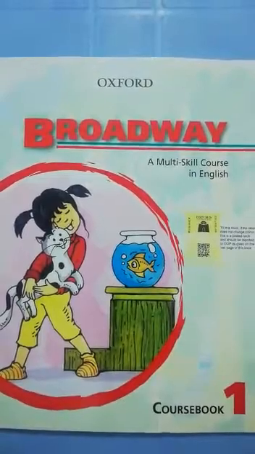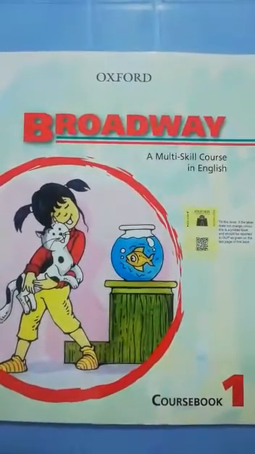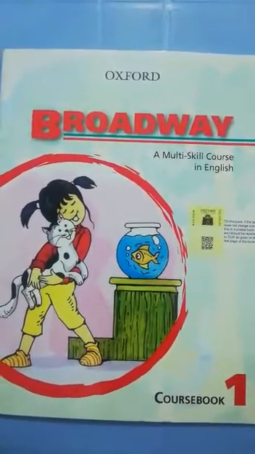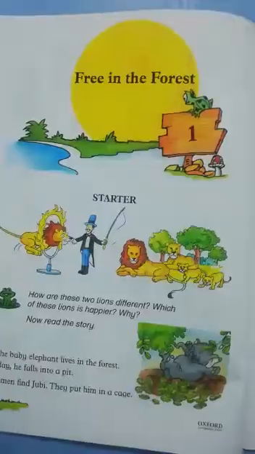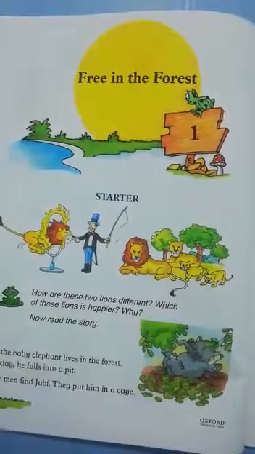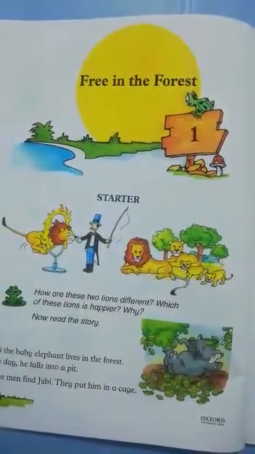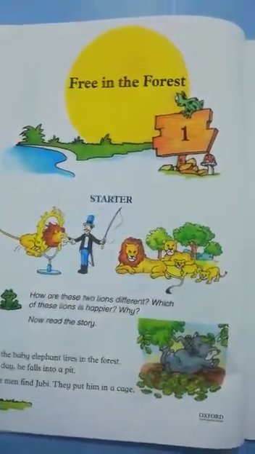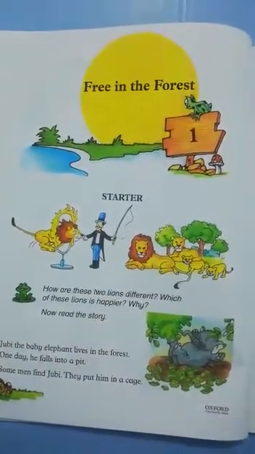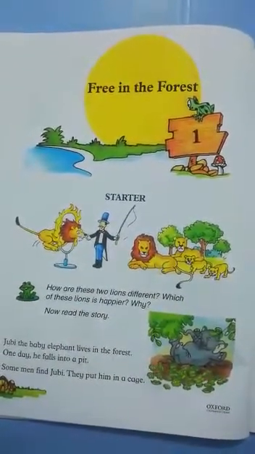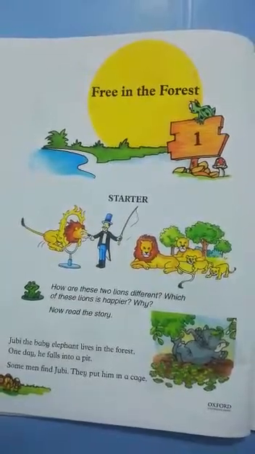Do you remember? Yes, we have studied a story, and the story was about a baby elephant. Here is your story, and the name of the story is Free in the Forest. What is the name of the story? Free in the Forest. We have studied in the story about a baby elephant.